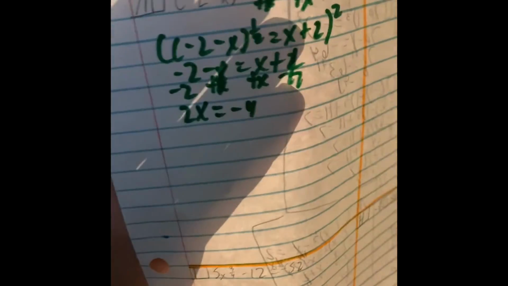You should come out with 2x = -4. From there, you just divide both sides by 2. So you should get x = -2.